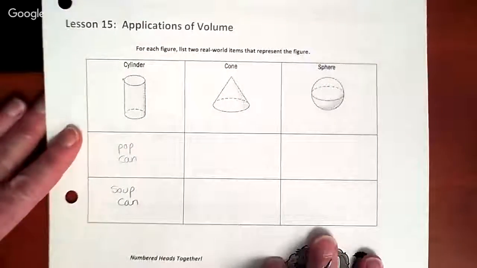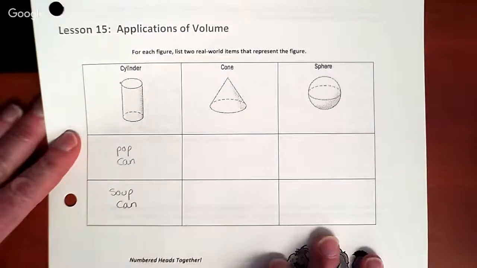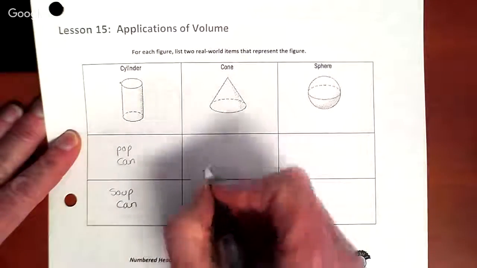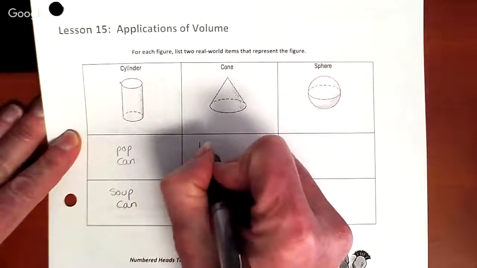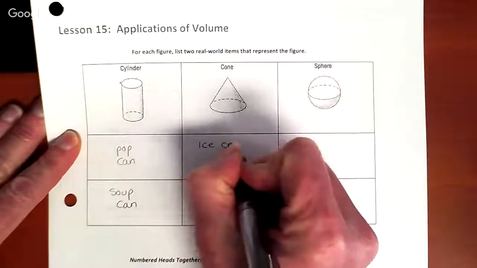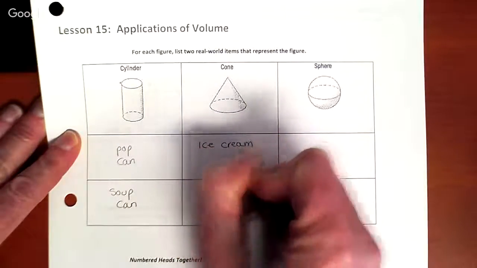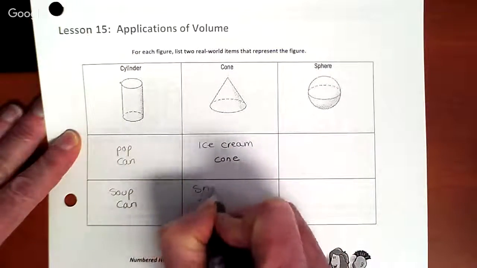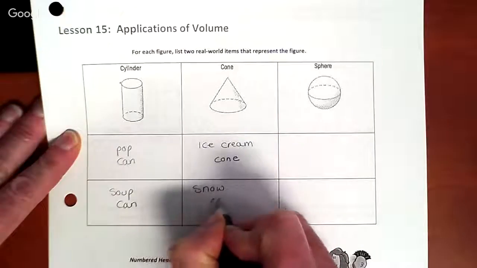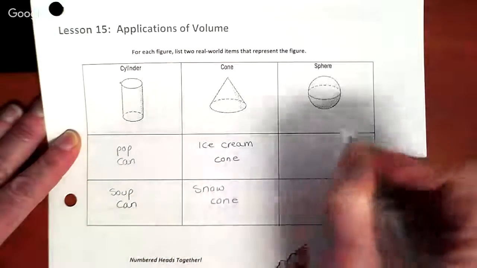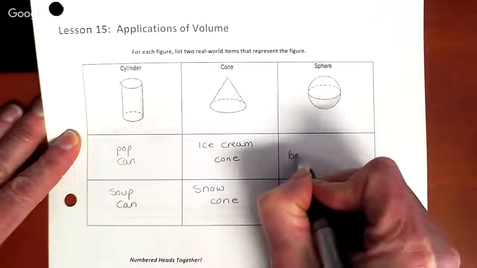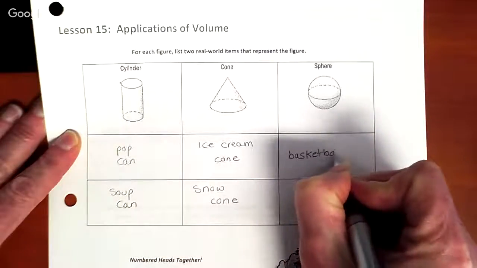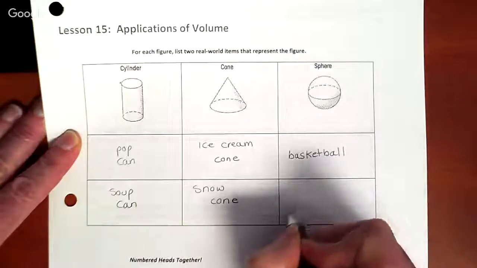Let me move this up, sorry guys. There we go. For a cone, we can use an ice cream cone and a snow cone. Here we can use a basketball or a baseball.